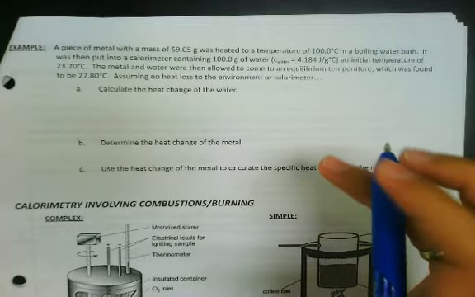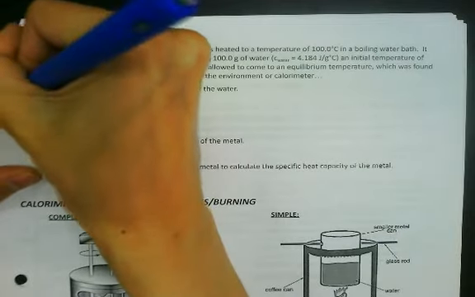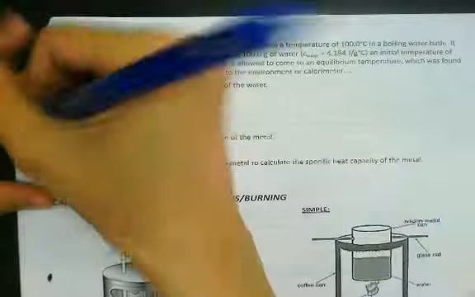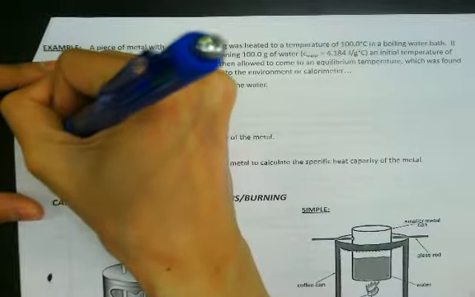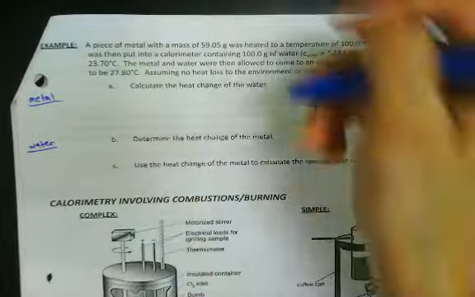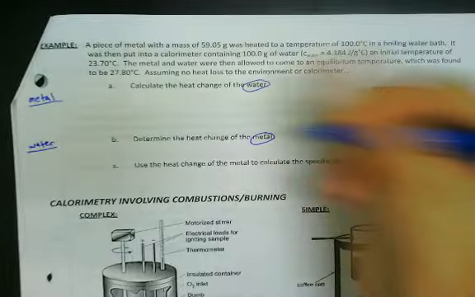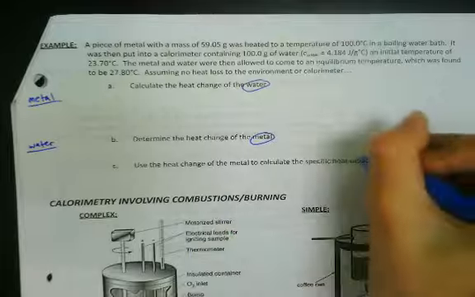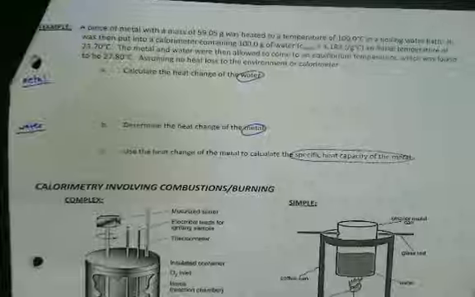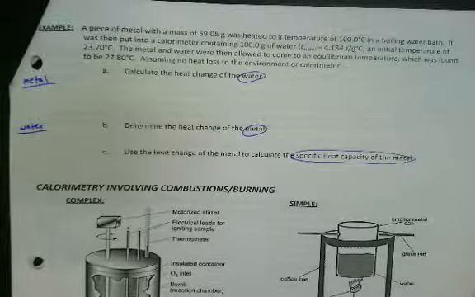I want y'all to write everything you know about the metal from this little paragraph here. I want y'all to write everything you know about the water. And then I want you to try and calculate the heat change of the water, the heat change of the metal, and then the specific heat capacity of the metal. So try and do that. We will check our work here in a sec.